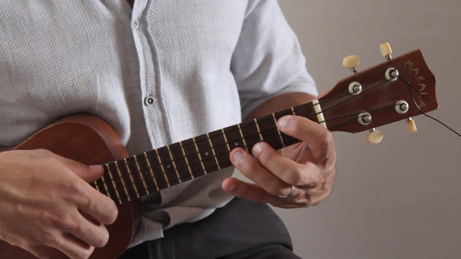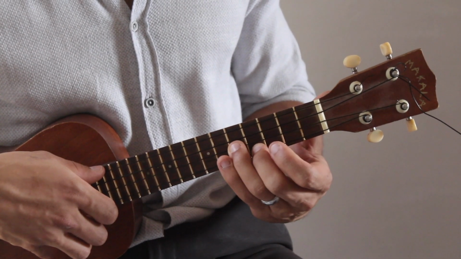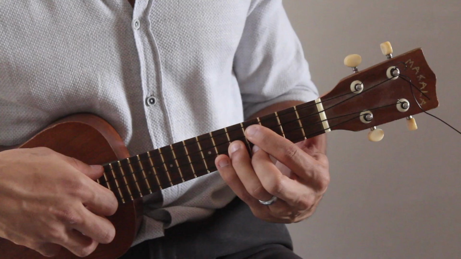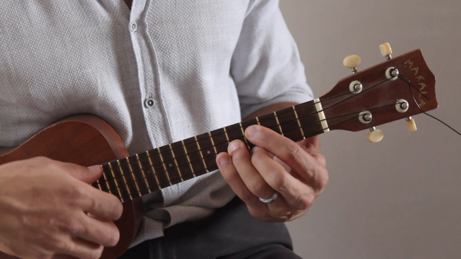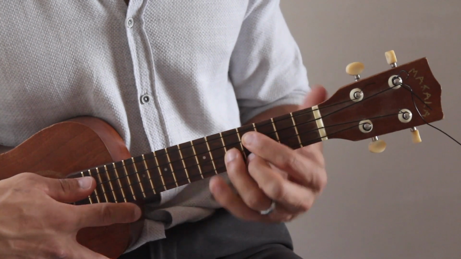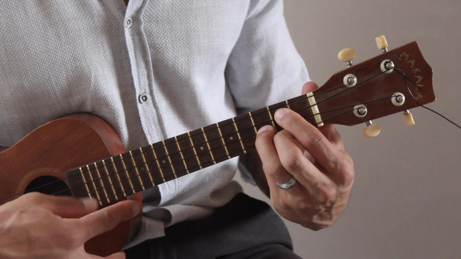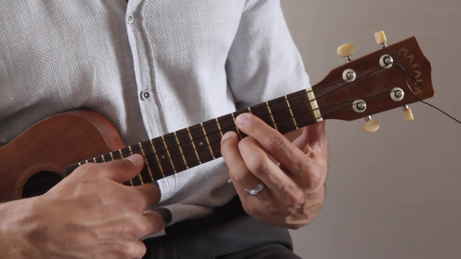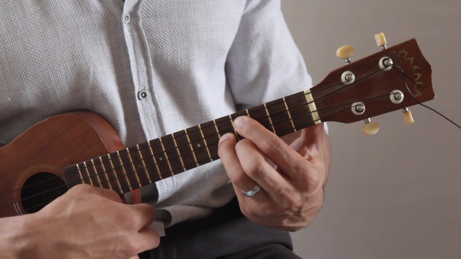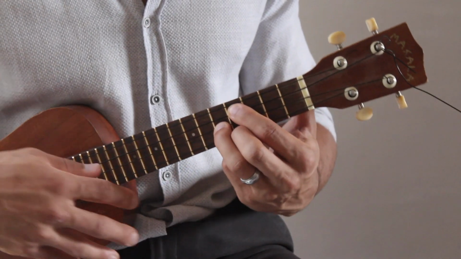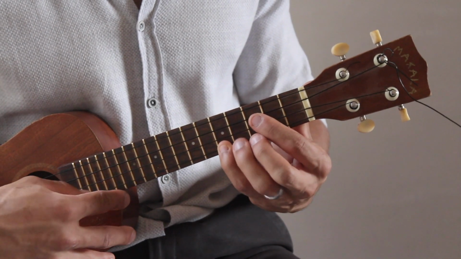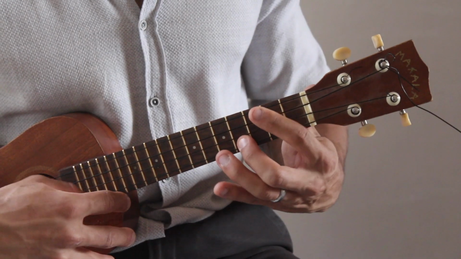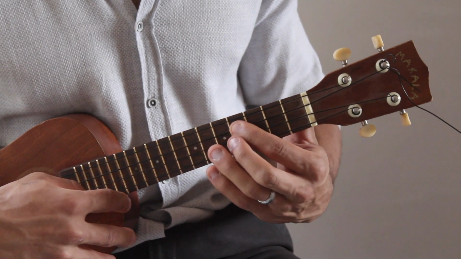Then my ring finger comes up to my 5th fret of the E. Index finger comes up to my 4th fret of my C. And look, it's like I'm holding a G shape. What would have been G here? It's over here. All right, and this is actually called A7 if you play it from here. But if you just play those 3 strings down here, from the C to the A, that's just an A chord. All right, so we have A.